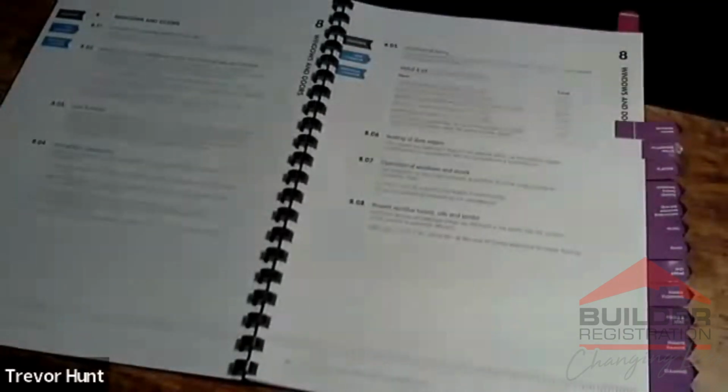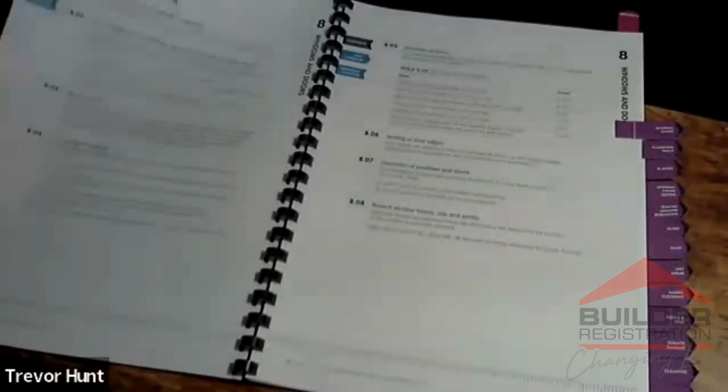After page 47, internal doors, we go to page 45, which is for our parapet cappings. Parapet cappings is on page 45. So good old parapet cappings, page 45.